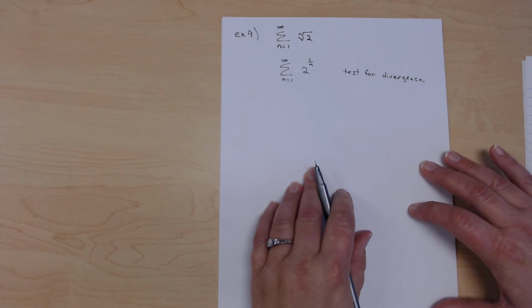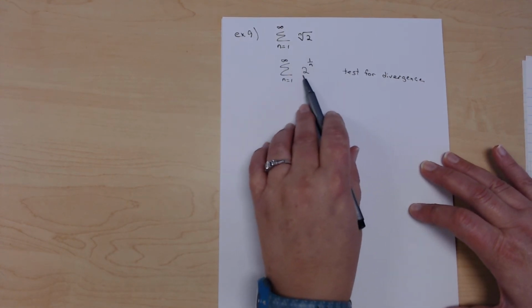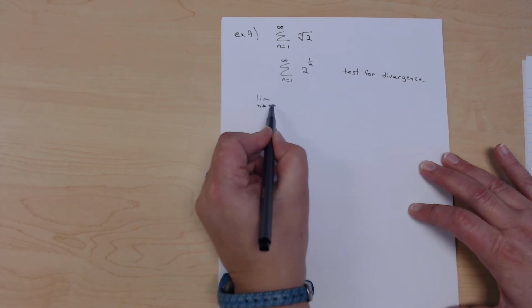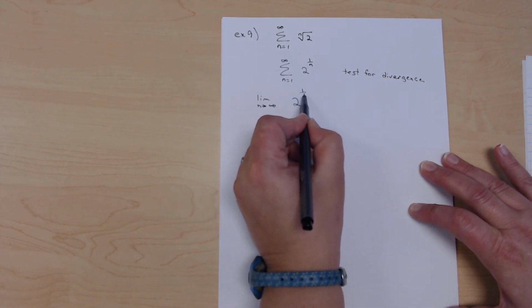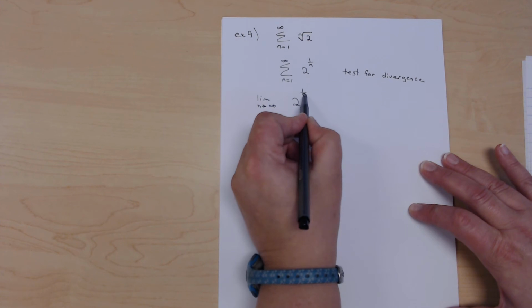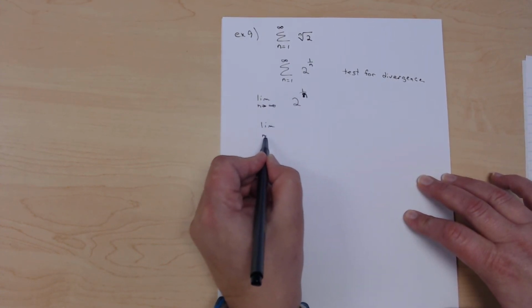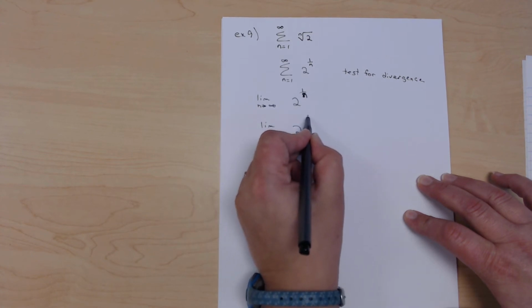Okay. So the test for divergence says I can actually look at just this rule. I can take the limit as n goes to infinity of 2 to the 1 over n. Oops, why did I make that an 8? I don't know. The limit as n approaches infinity of 2 to the 1 over n.